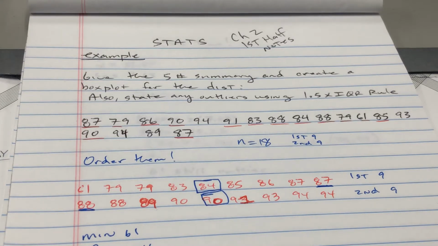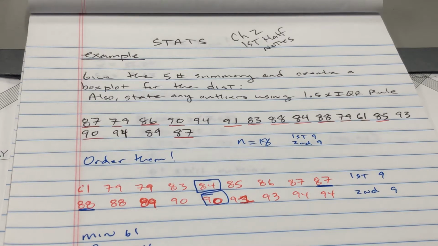All right, stats, welcome to a quick video over the first day or two in Chapter 2. Chapter 2 is all about mean, standard deviation, outliers, box plot, and such. Good stuff here. So here's an example.